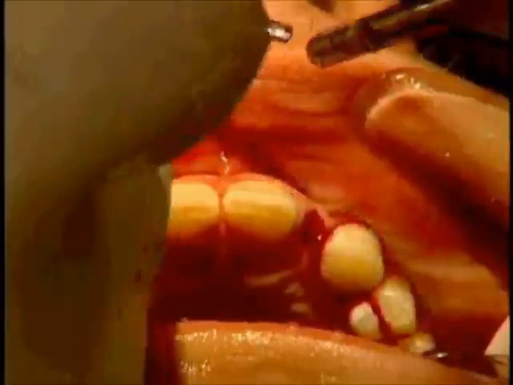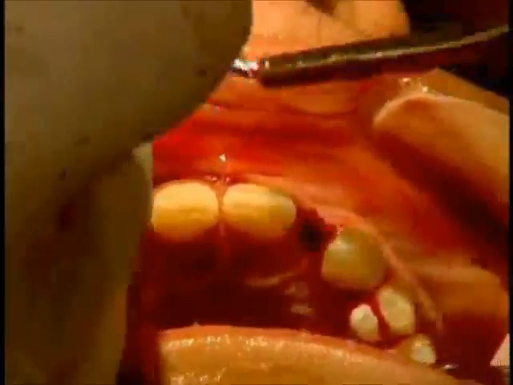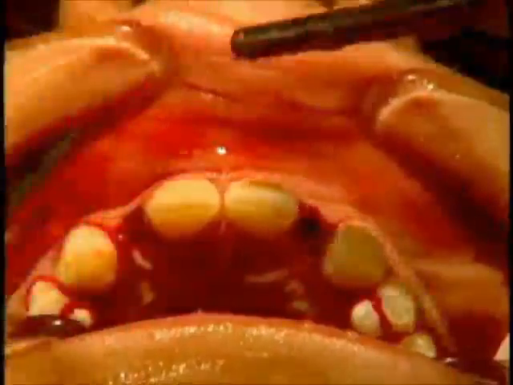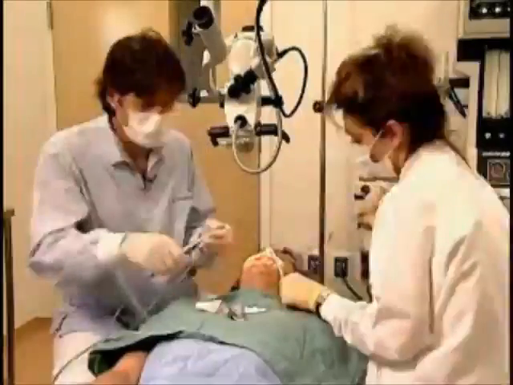This is all the patient's own bone. So we're going to keep it all in one suction. Laurie's not suctioning anything but the bone. Good.